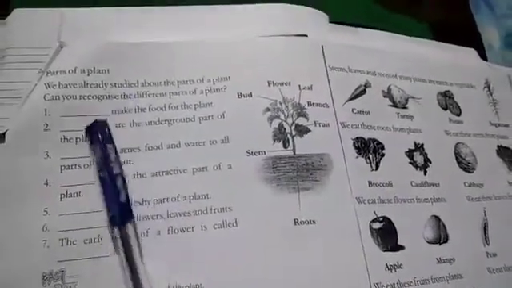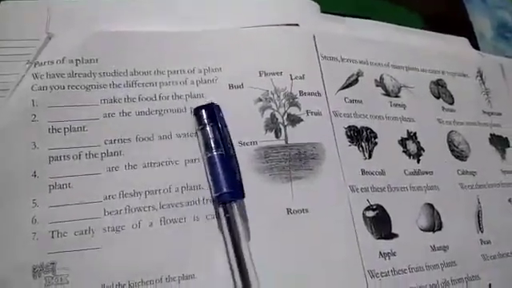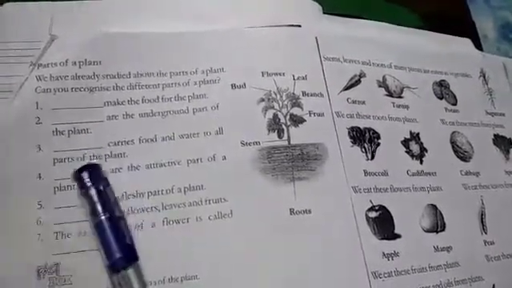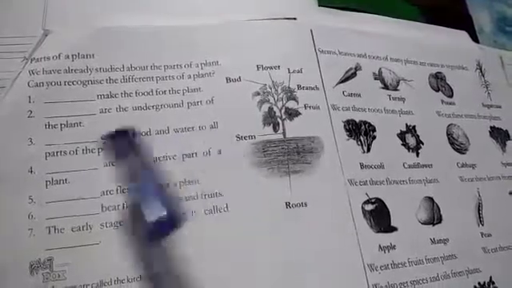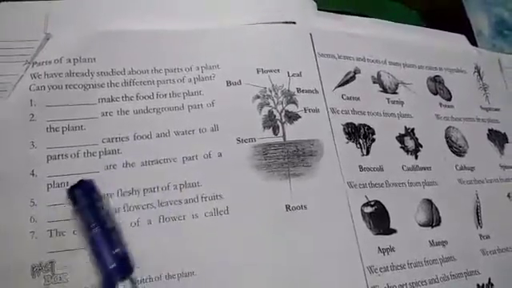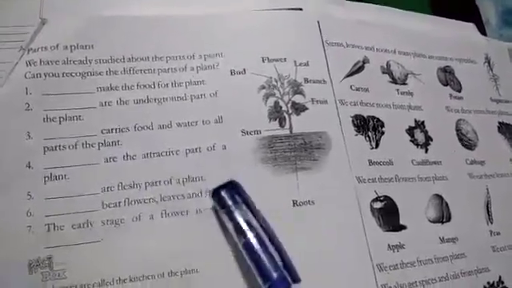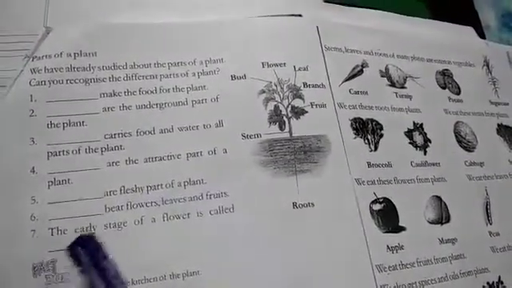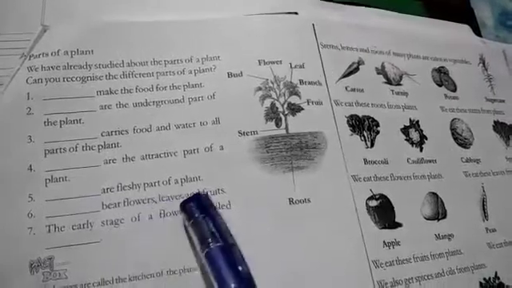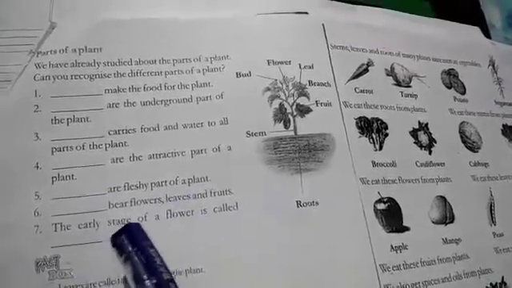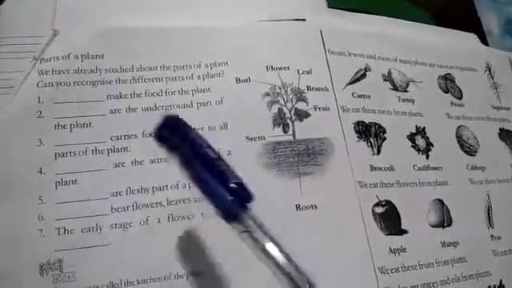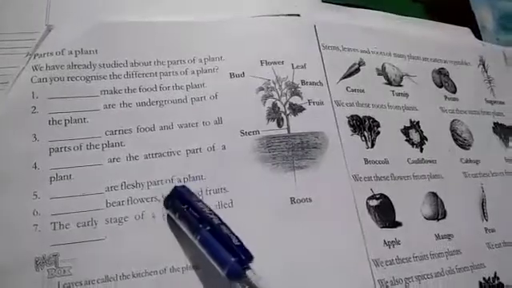You have to write. Dash make the food for the plant. Dash are the underground part of the plant. Dash carries food and water to all parts of the plant. Dash are the attractive part of a plant. Dash are the fleshy part of a plant. Dash bear flowers, leaves and fruits. The earliest stage of a flower is called dash. As you know the parts of the plant, you have to do this activity.